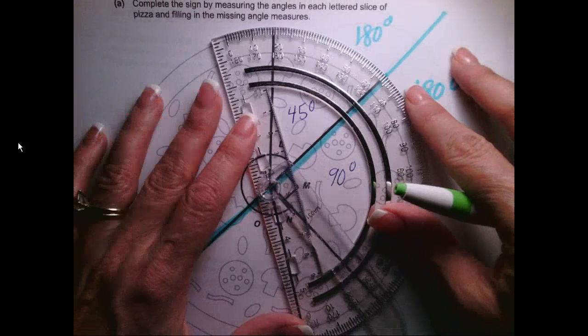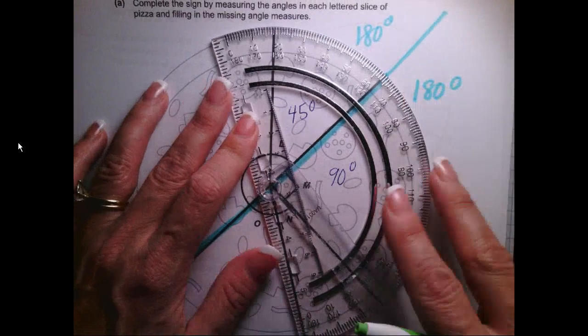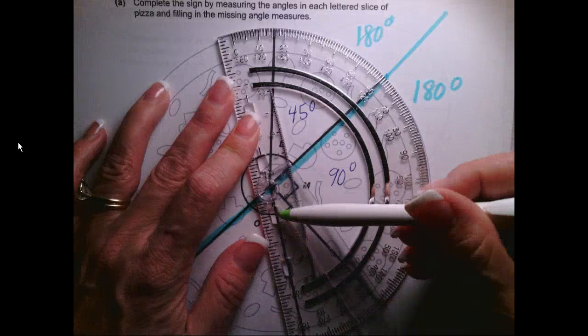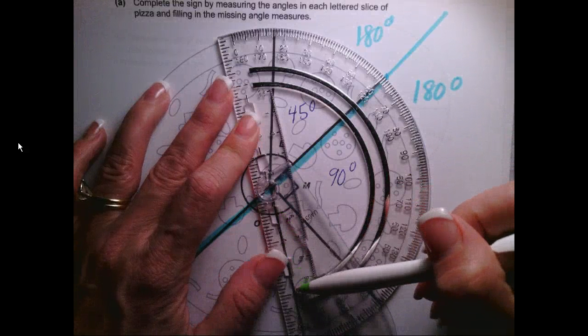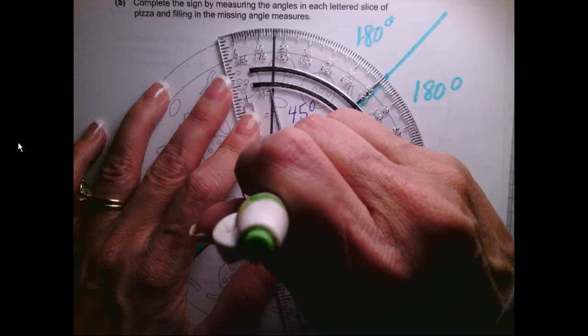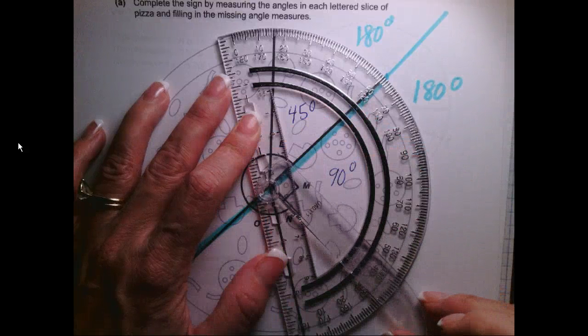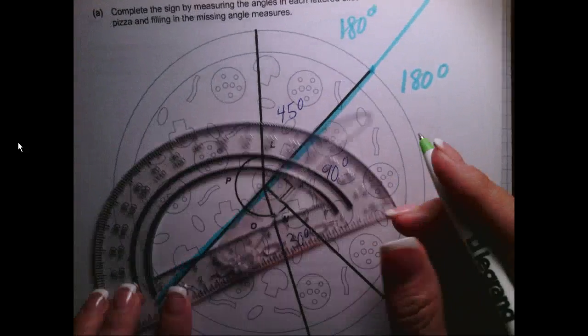But this is fun because it really helps students use that protractor, practice lining it up the right way, putting that right in the center, and then measuring. And we always want to start with 0. And so this one is 30 degrees. And then I could do the same.